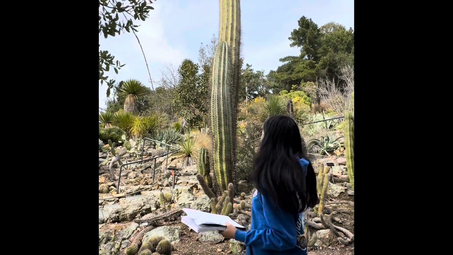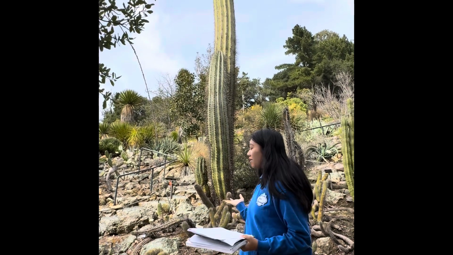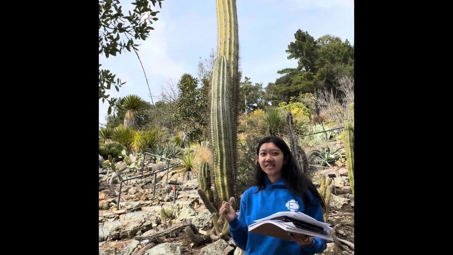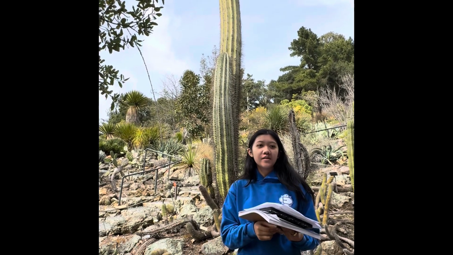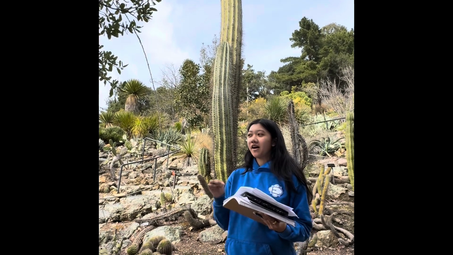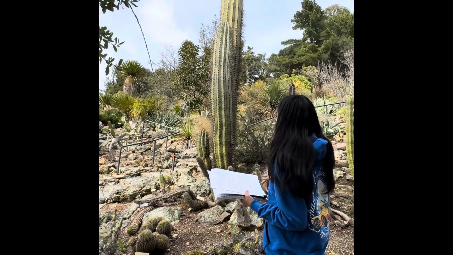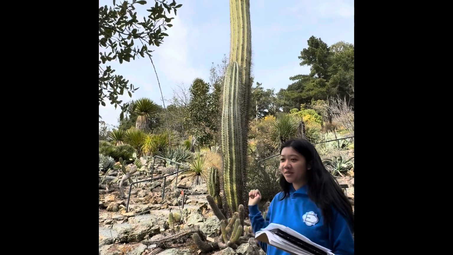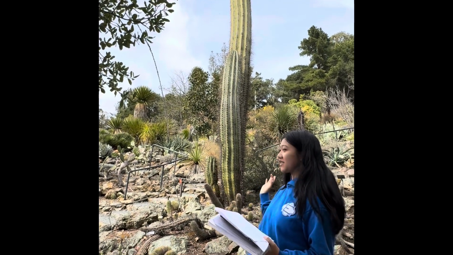And as you can see, it's super tall, so it can capture water at higher elevations. And then they also have spikes on it to protect themselves from other species in the ecosystem. But also, as you can see, as it goes up, there's fewer spikes on the cactus because there's less competition at a higher altitude.